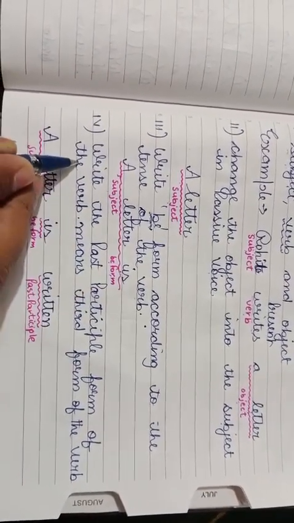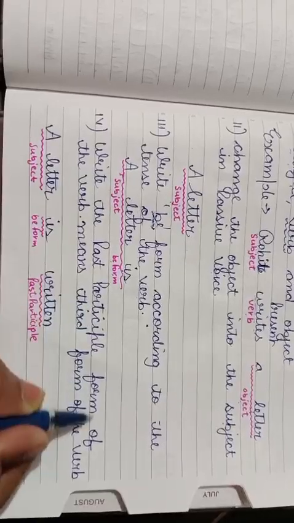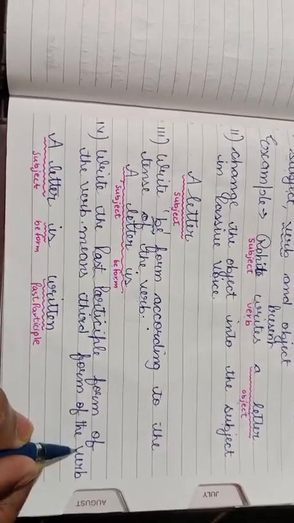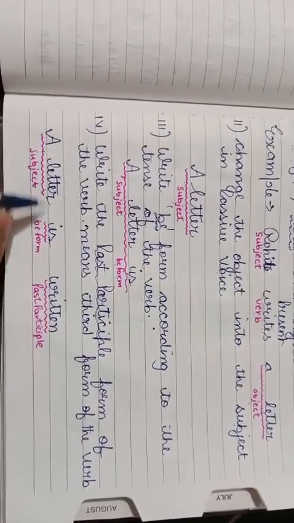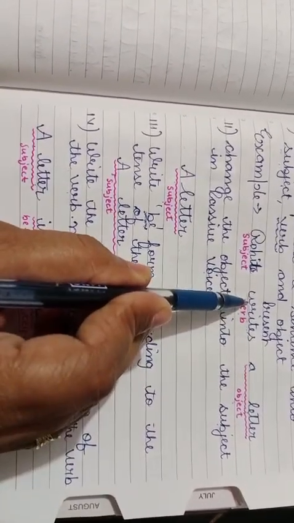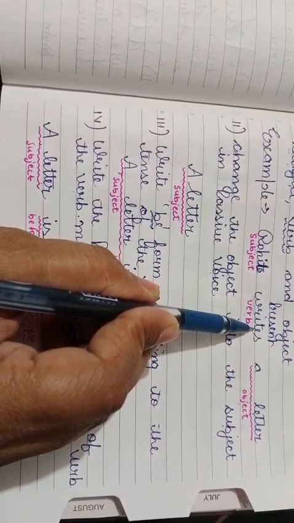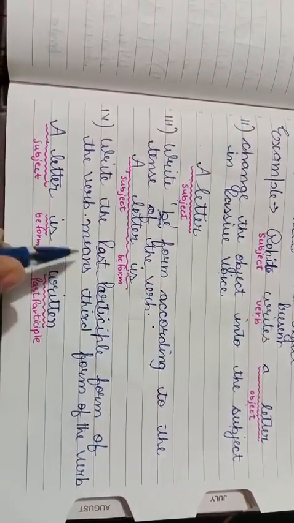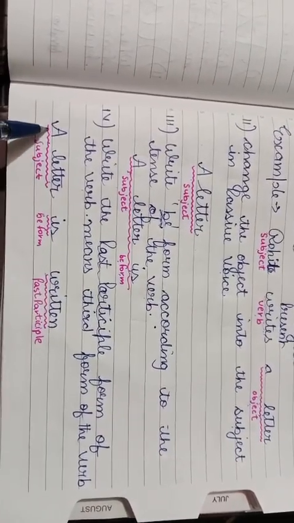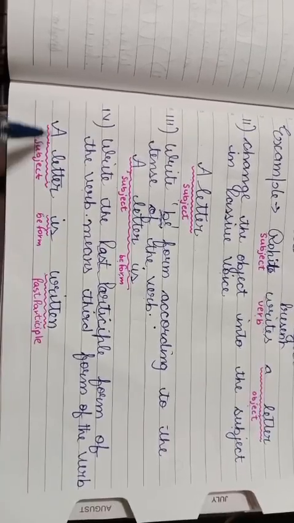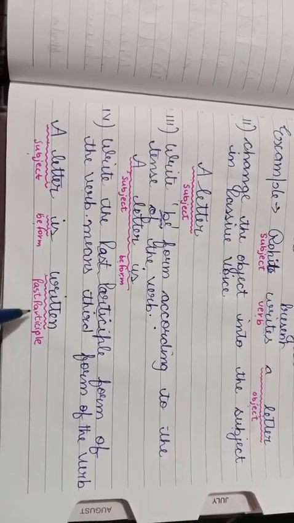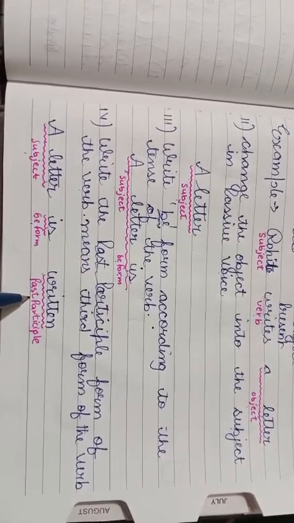Now the next rule is write the past participle form of the verb. Past participle means the third form of the verb. For example, a letter is written. Here write shows the present tense, so we always use the first form in the present tense. And in the third form, what does it become? It becomes written. Now in the passive voice, the letter becomes the subject, then followed by be form is, and then the third form of the verb, that is written.